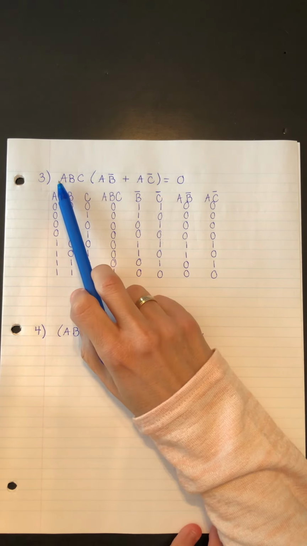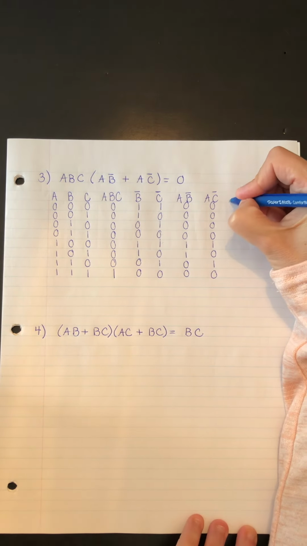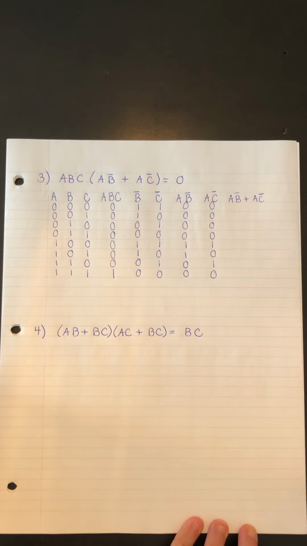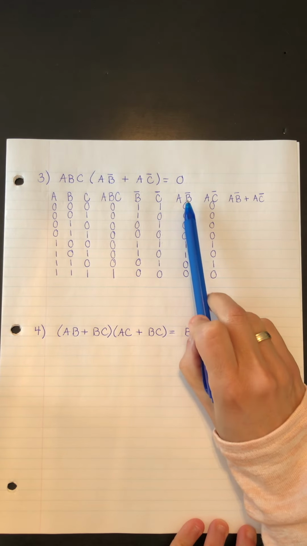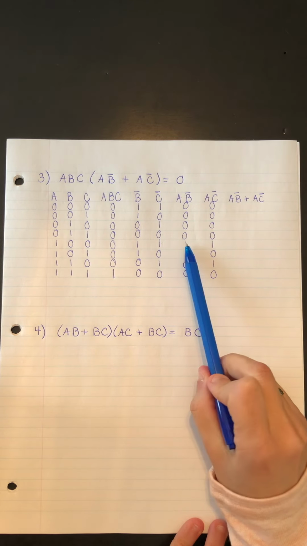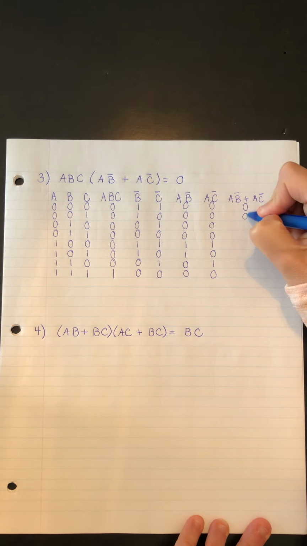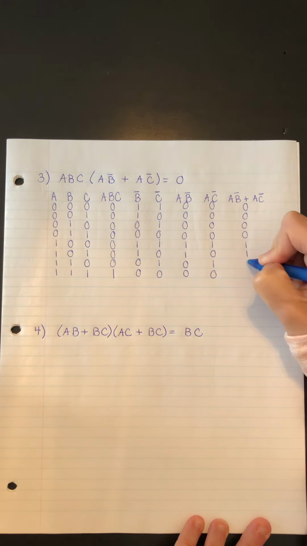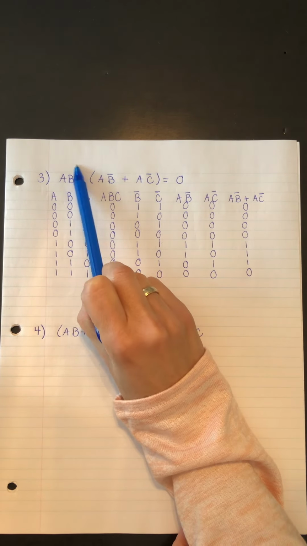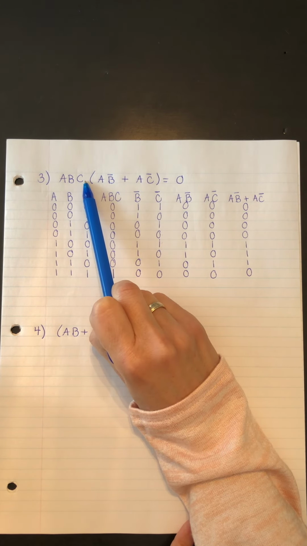Okay, so now still working on that left side, I've got this pair and this pair, I should add them. And that would correspond to having an OR gate next, right? So I have to simply add these 2 columns, 0, 0, 0, 0, and then 1, 1, 1, 0. Like that. And lastly, I've got this and this, and I have to do the implied multiplication.